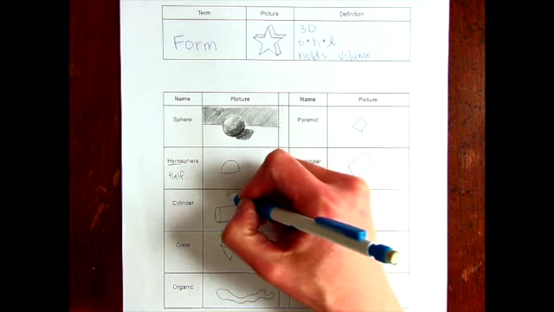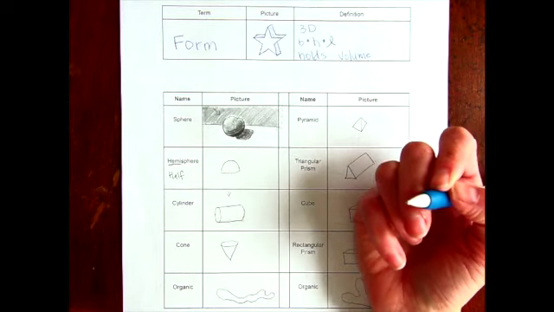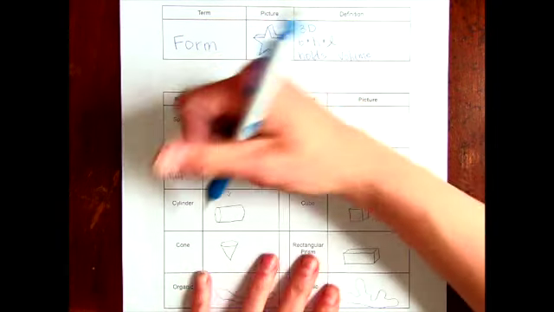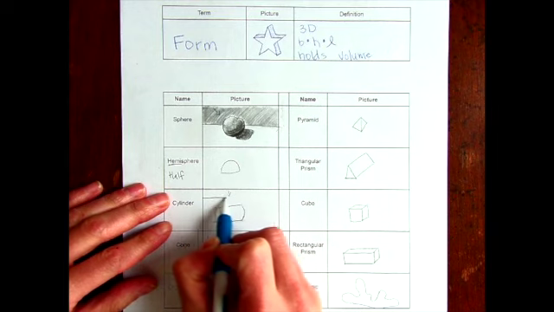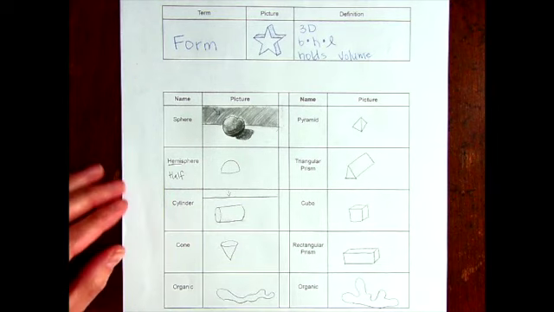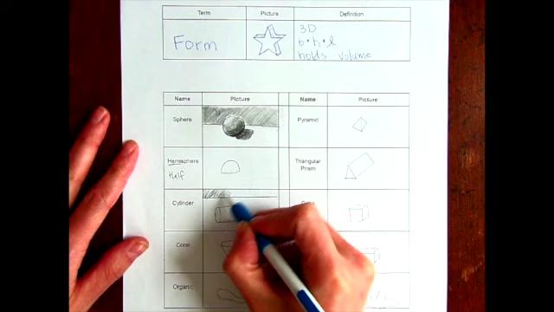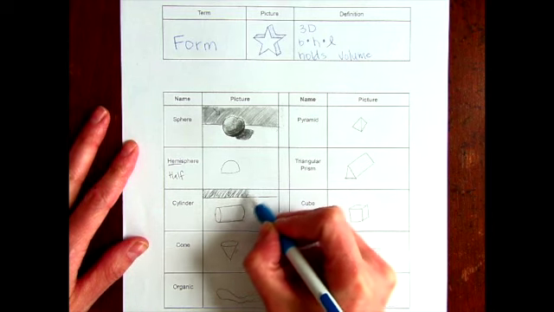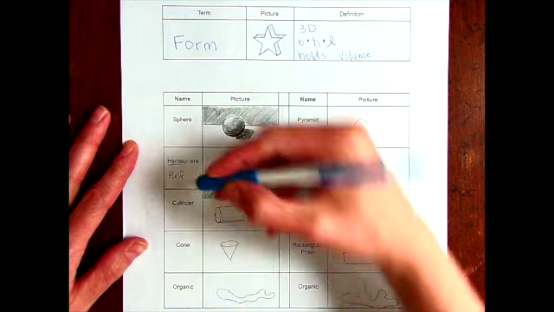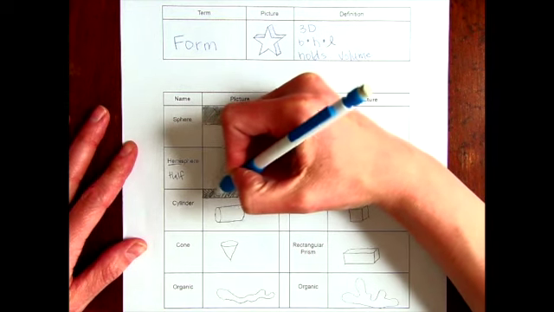Let's put the light straight down on this one. And then let's do our horizon line above the object this time. Let's use cross hatching to shade in above. Cross hatching is diagonal lines one way, and then diagonal lines the other way.